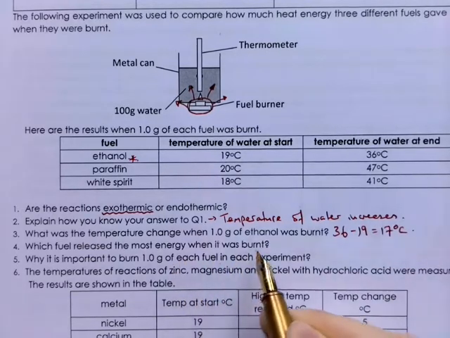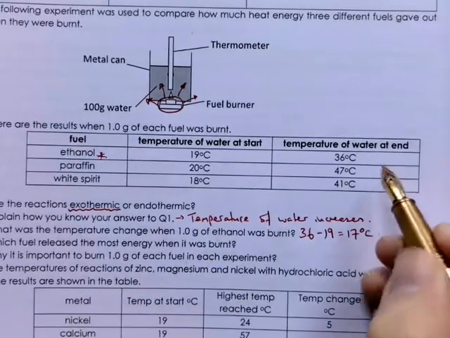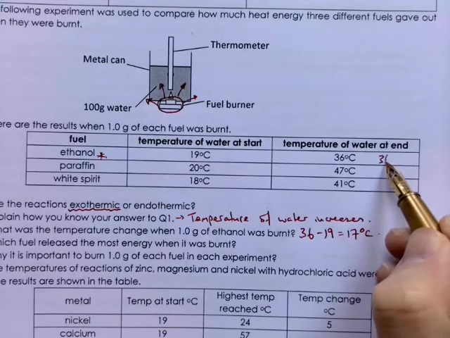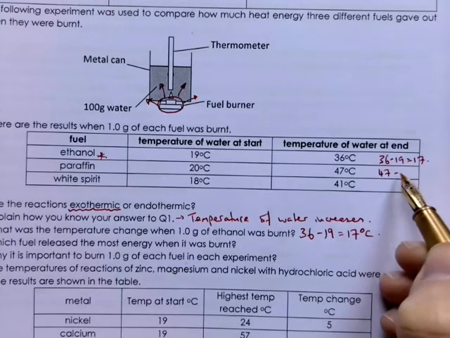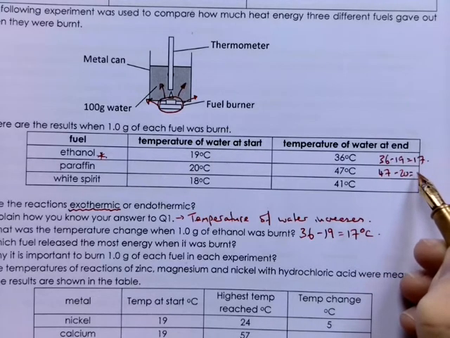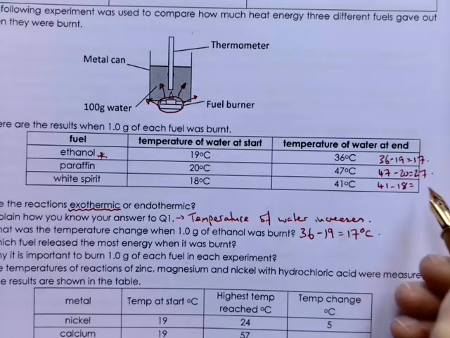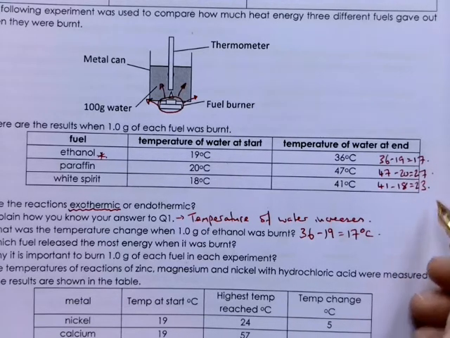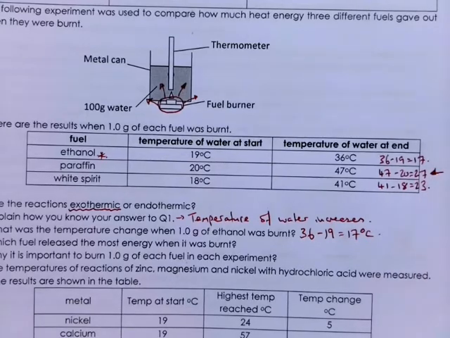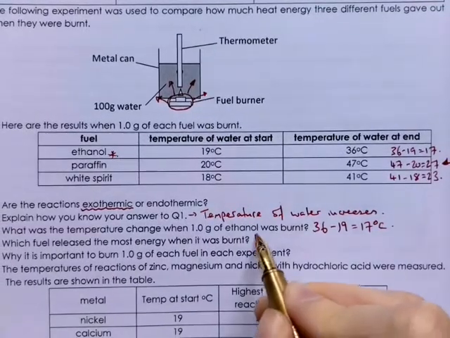Which fuel released the most energy when it was burnt? Well, we need to do the same calculation for all of them. So what I can do is here, I do 36 minus 19 equals 17. 47 minus 20 equals 27. And 41 minus 18 equals 23. So we can see that this one here, the temperature has gone up by the most. So that is going to be the most energy released. So the answer to that one is paraffin.